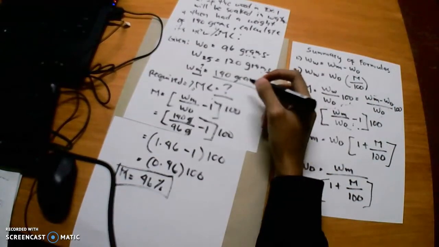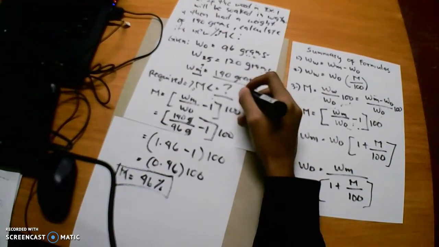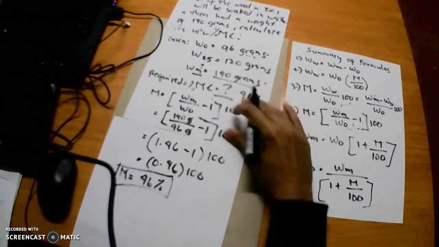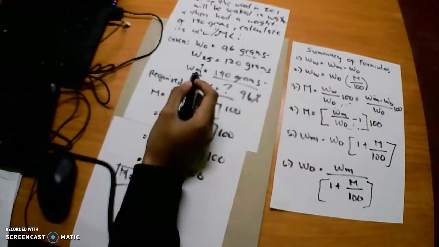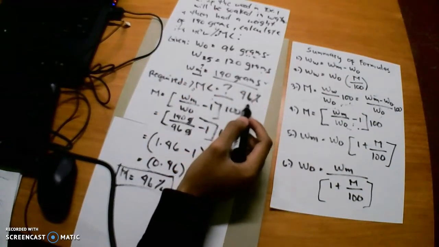Now you have the answer for this one. The new percent MC is 46%. This WM, which is 140 grams, is the weight of that particular piece of wood at 46% MC.